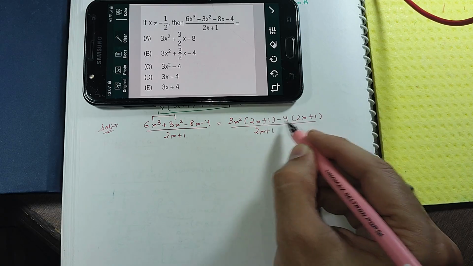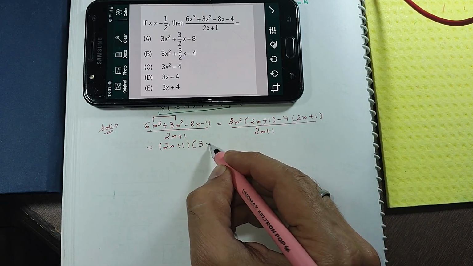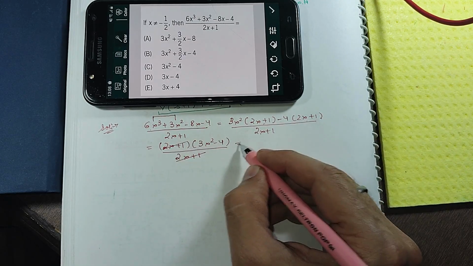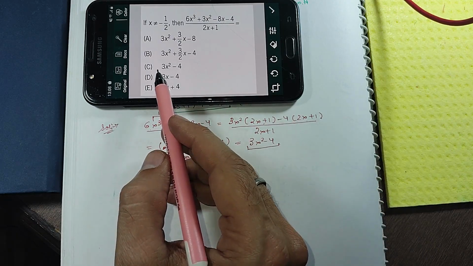Now in the numerator I can take 2x plus 1 common. So I will be left with 3x square minus 4, whole divided by 2x plus 1. So this will get cancelled, and you will be left with 3x square minus 4. So the right option is option number C.